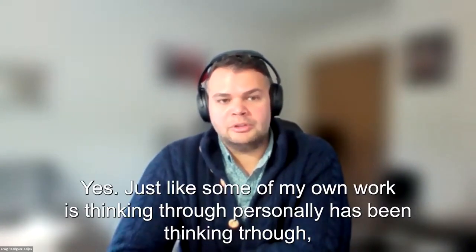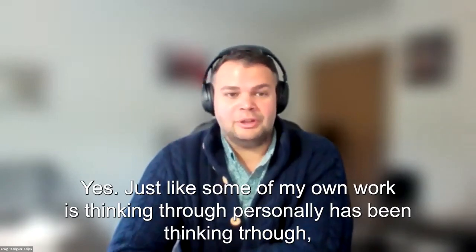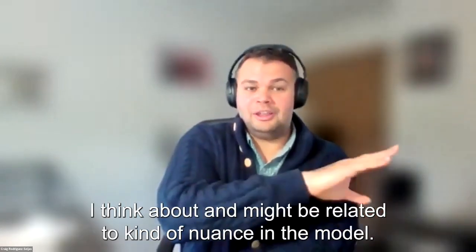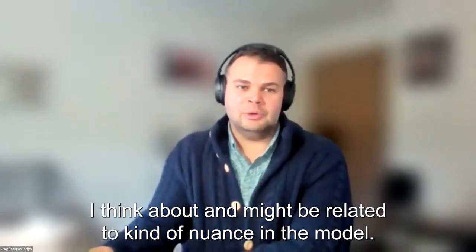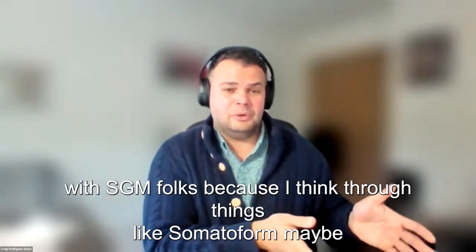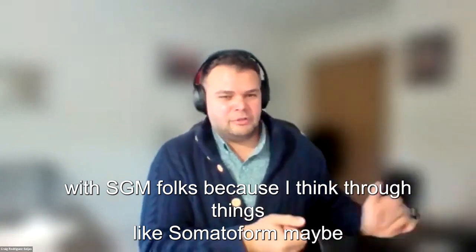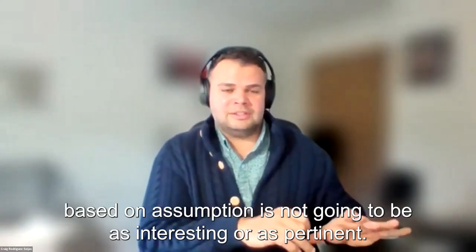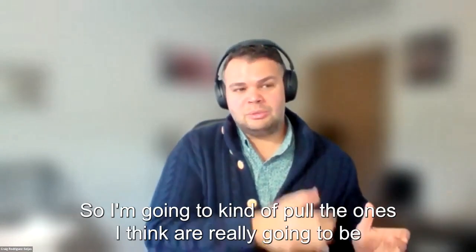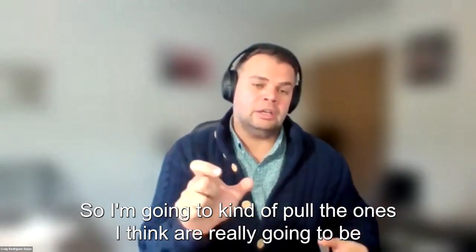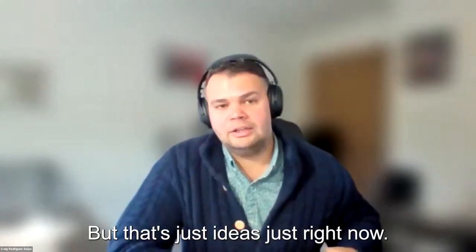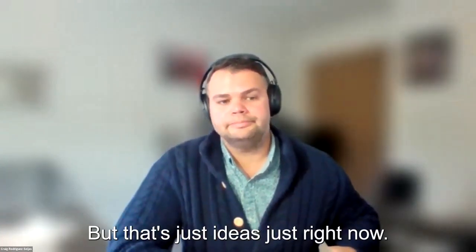Some of my own work has been thinking through whether I can add aspects of the HiTOP model that are appropriate for the population I think about and might be related to nuance in the model. As Stephanie's saying, I don't think I'm going to want to assess the whole model for SGM folks, because things like somatoform, based on the samples I'm using, aren't going to be as interesting or pertinent. So I'm going to pull the ones where I think I'll find nuance and complexities. But that's just ideas for the future right now.